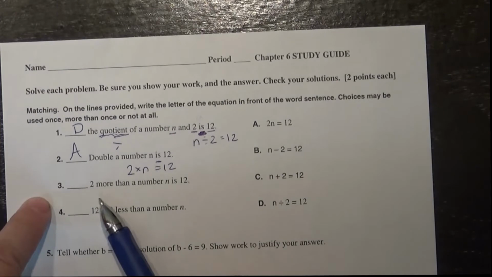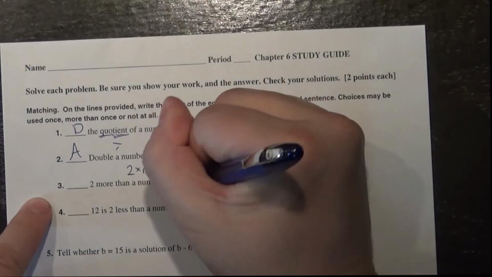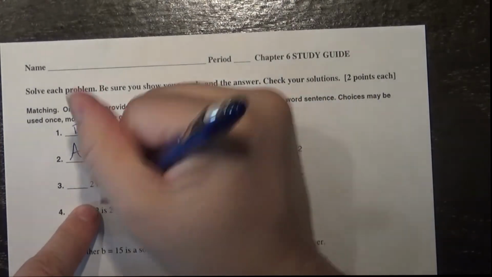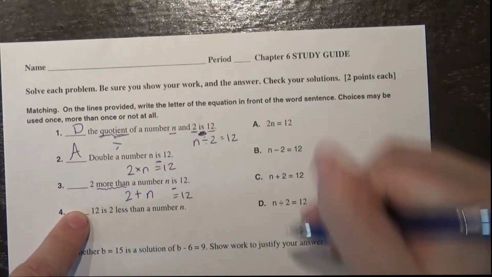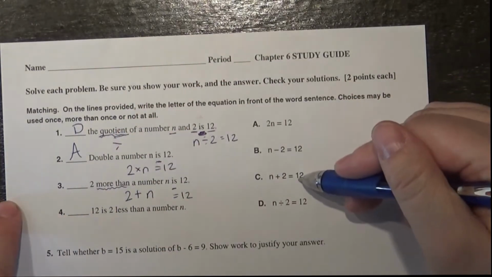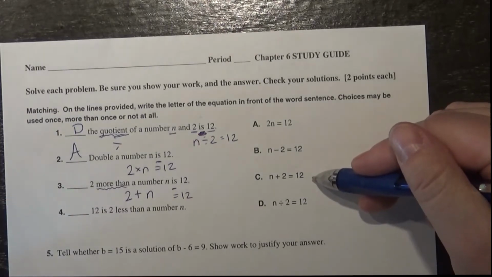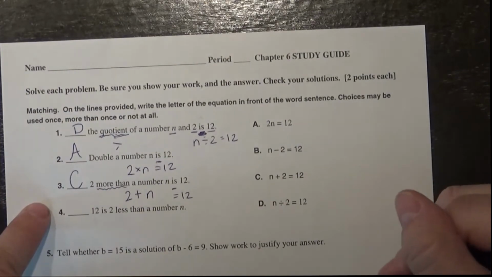Look at number 3. 2 more than a number n is 12. There's that keyword is, which means equals. So I know it's going to equal 12. More than, those are keywords that mean plus. So 2 plus n. If I look over here, I see n plus 2. It's the same thing because of the commutative property of addition. So letter C works for number 3.